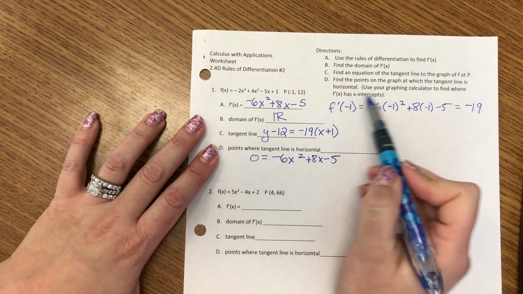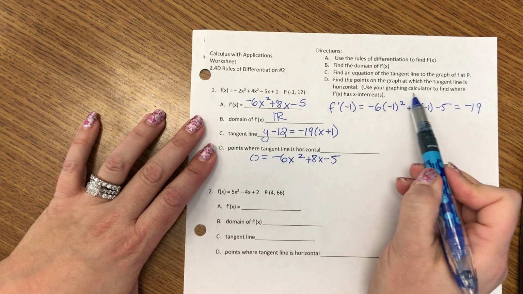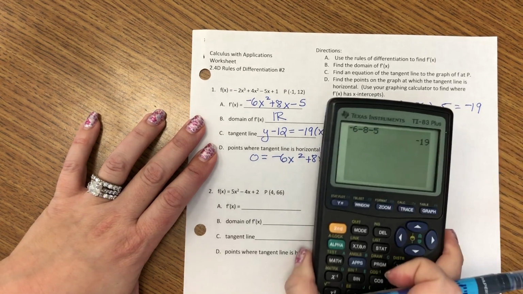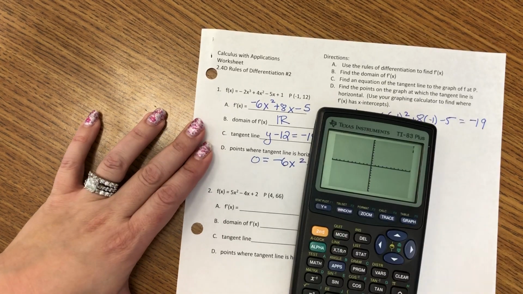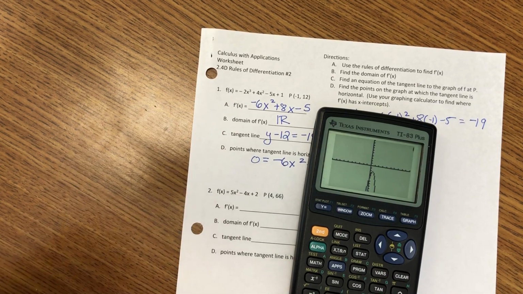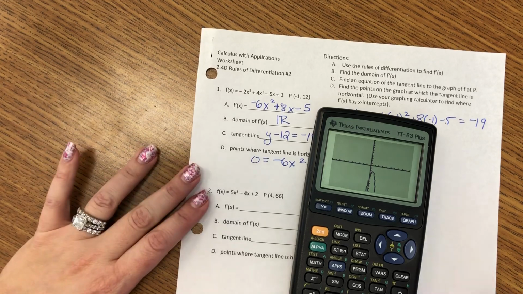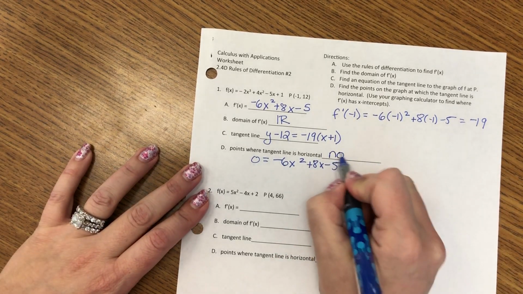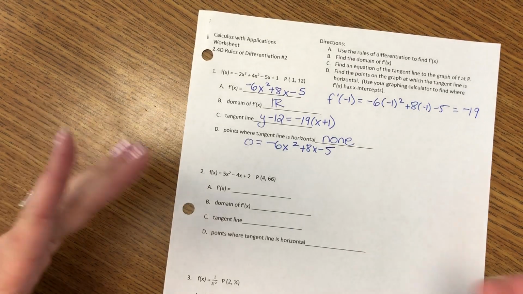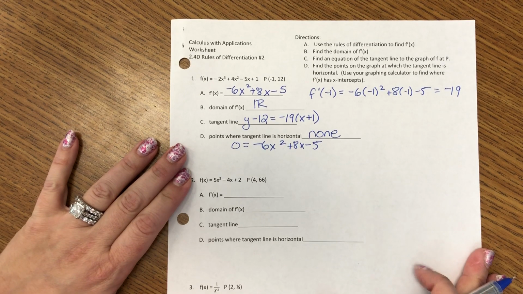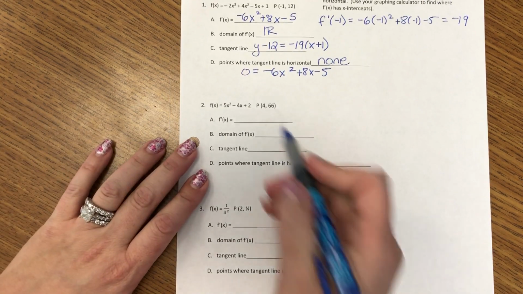You could factor, or I give you a nice little hint here. Use your graphing calculator to find where the derivative has x-intercepts. You could also use the quadratic formula if you like that. There are no x-intercepts, so none. If you use the quadratic formula, you would get the square root of a negative, which is imaginary, so there are no x-intercepts, so we are finished with that problem.